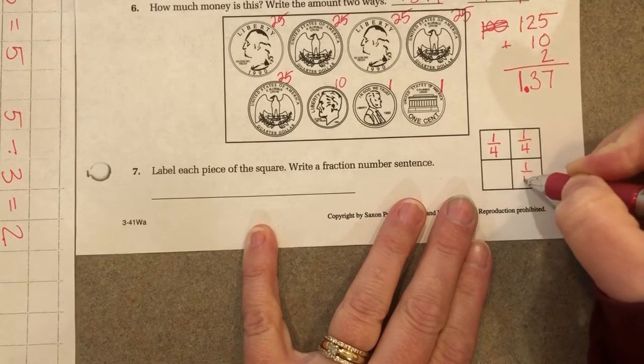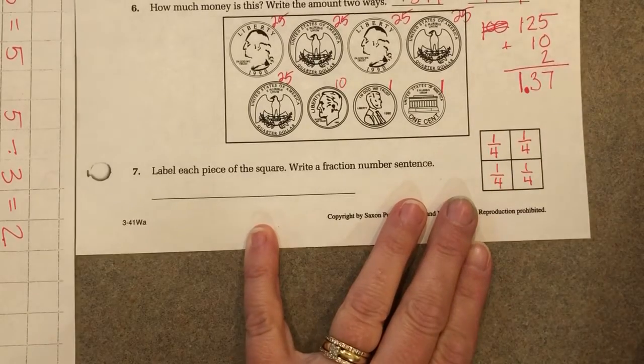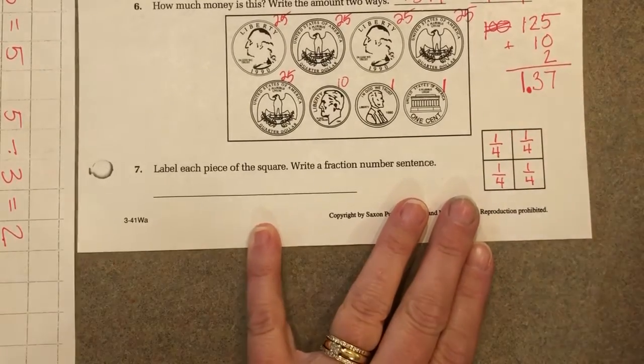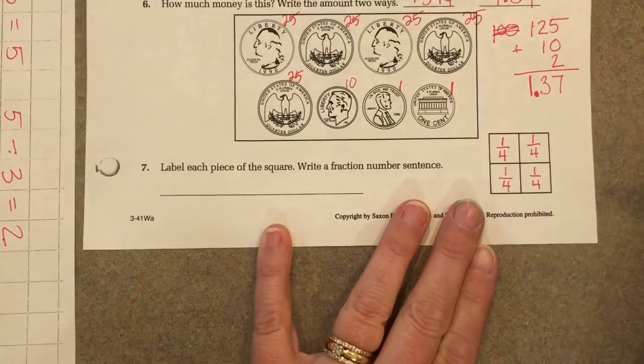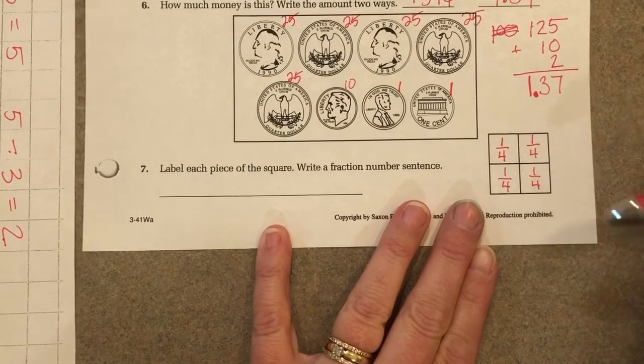This is 1 out of 4. And this piece is 1 out of 4. So each of these are 1/4, right? Sometimes you'll hear it said 1/4, said quarter. On a clock, sometimes Miss Musselman says quarter after or quarter to. That's 1/4 of the clock.